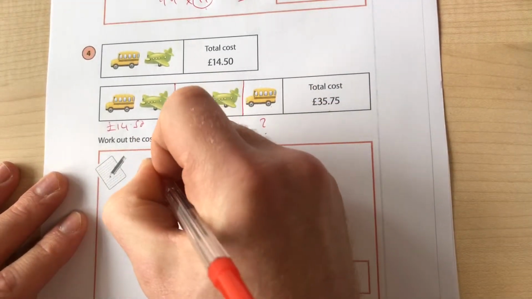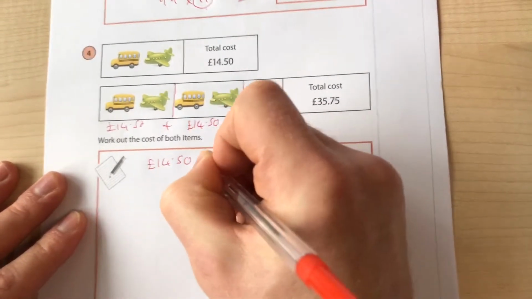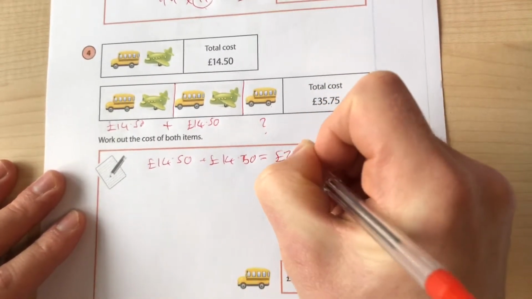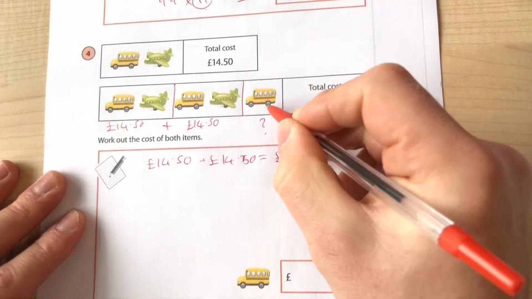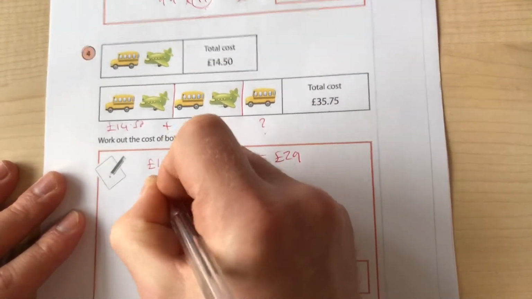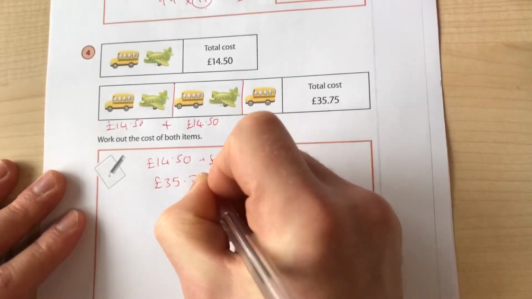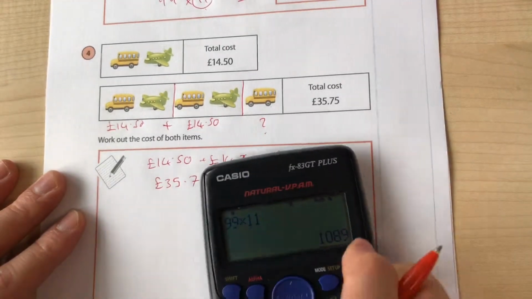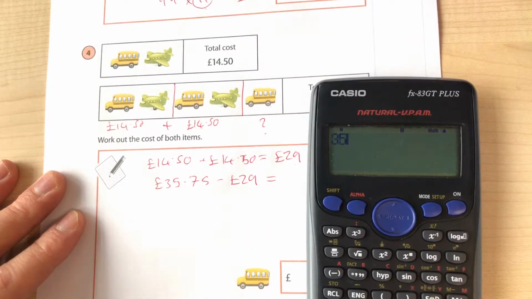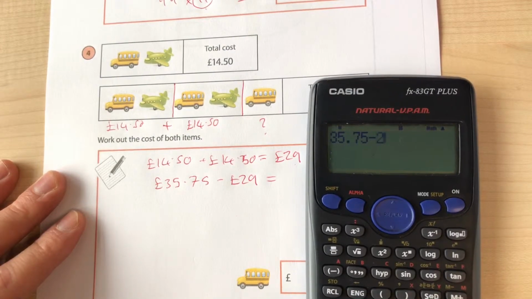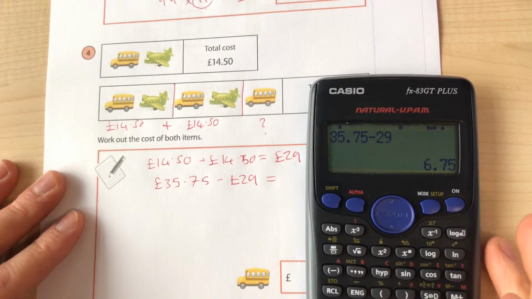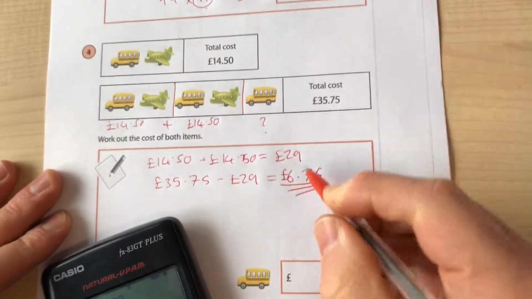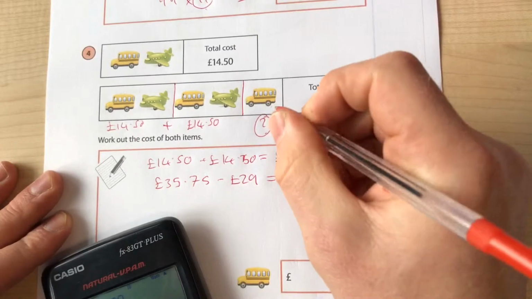Well, £14.50 and £14.50 together, and then whatever this bus is, will take us to the total cost of £35.75. So already now you can see we can start to find how much a bus would cost. Well, £14.50 add £14.50 is what we'll do first, which gives me £29. So £29 and the cost of the bus would take me to £35.75. So if I subtract those two, take away the £29 from here, use a calculator for this one to make sure we don't make any silly mistakes. Although I may have already made some, you never know. £6.75.